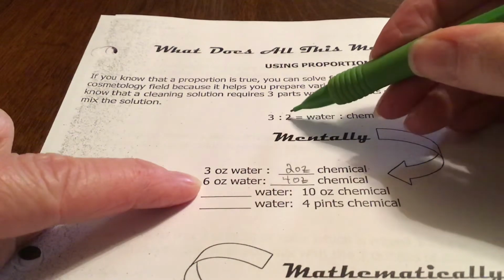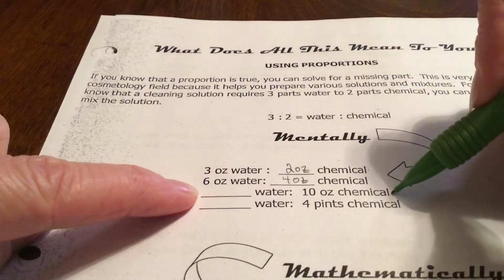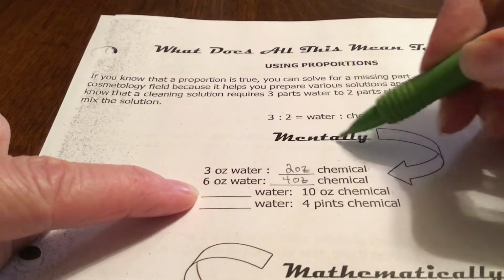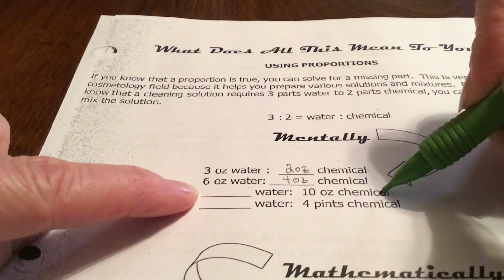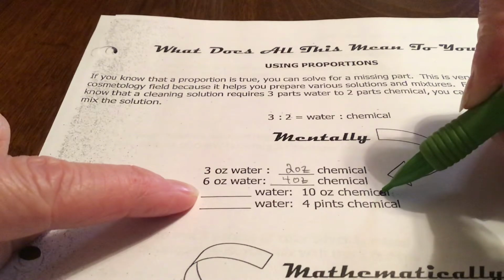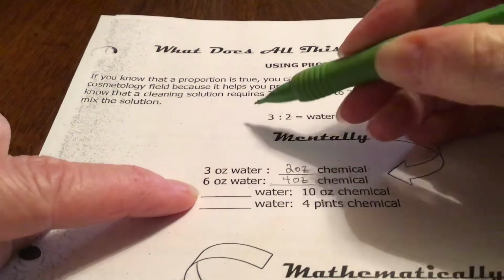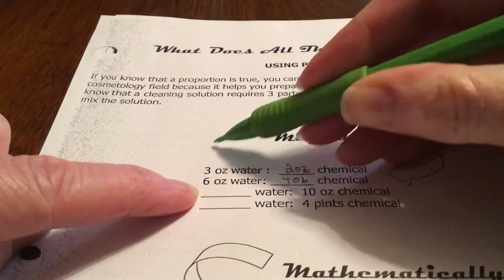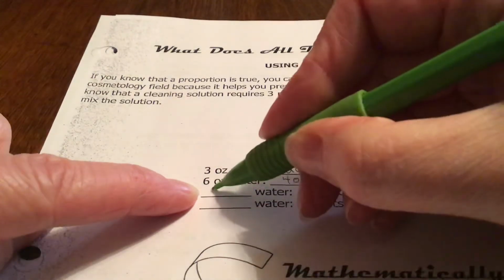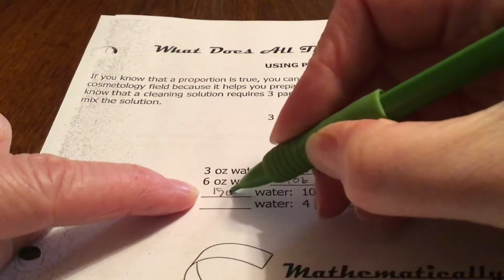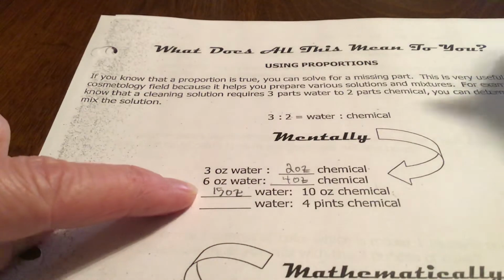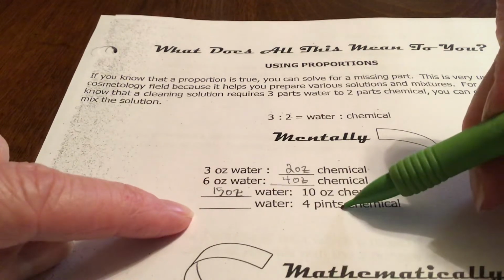So then, now the next one down is showing you the chemical going the other direction. So the ratio is 2, but we're using 10, so that's been multiplied by 5. So we would also multiply this side by 5, and it would be 3 times 5 is 15 ounces of water. And what I was trying to get at is that it's kind of interchangeable.